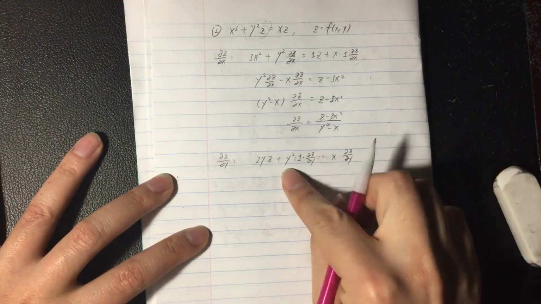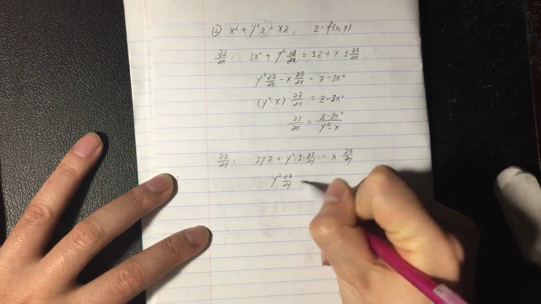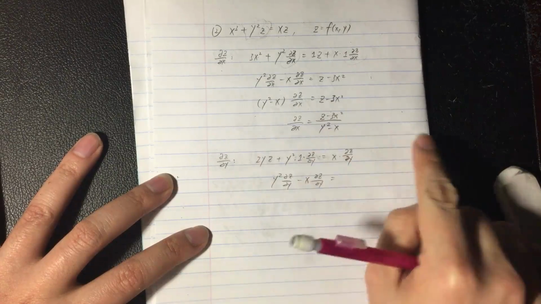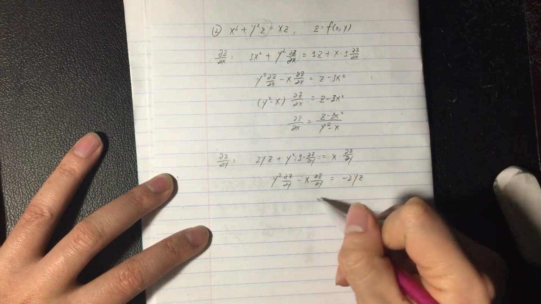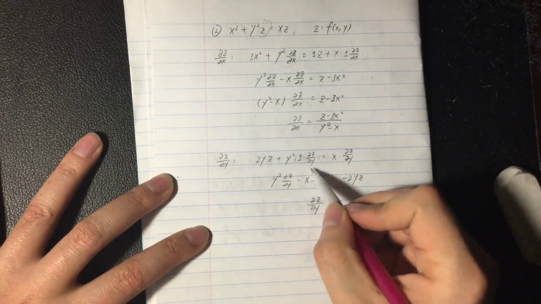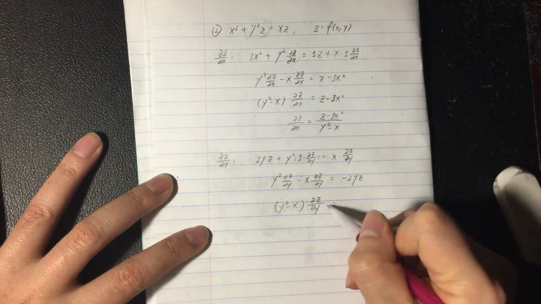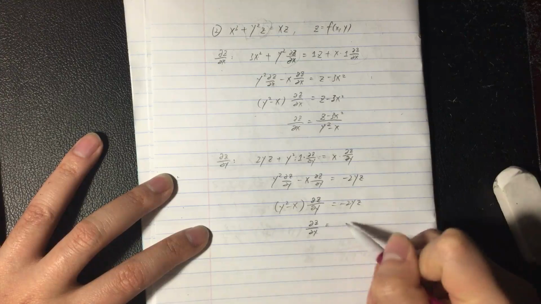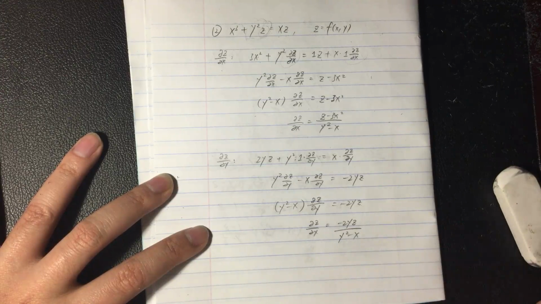Try to move this term over. Y squared times delta z over delta y minus x times delta z over delta y, and move 2yz to the right side. Then factor delta z over delta y out. We have y squared minus x times delta z over delta y equal to negative 2yz. So delta z over delta y equals negative 2yz over y squared minus x. That's delta z over delta y.